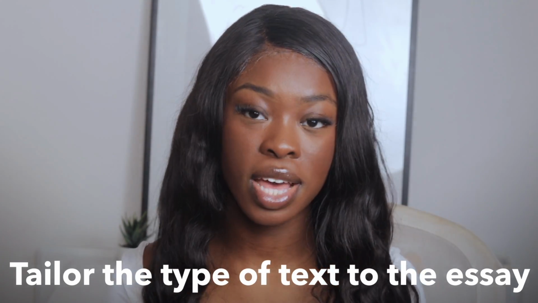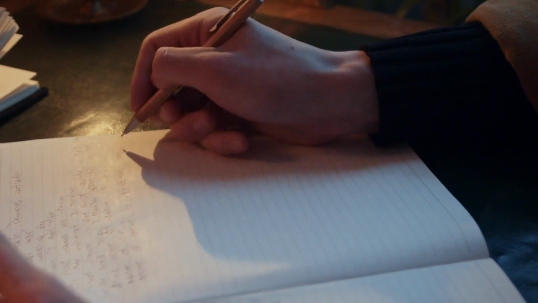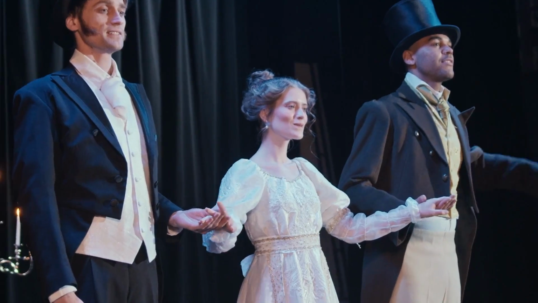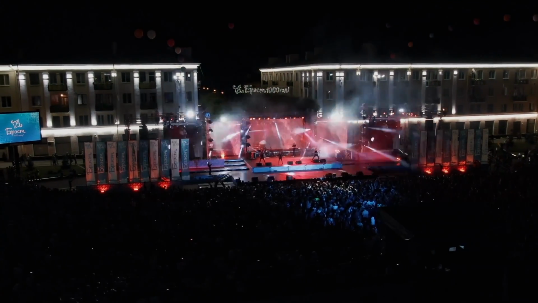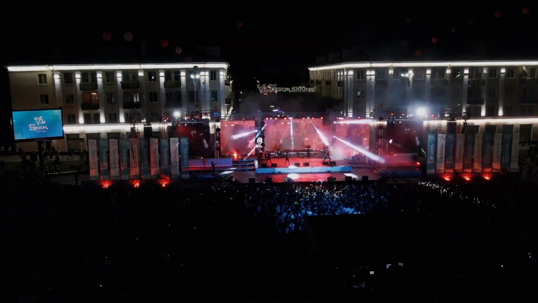Now let's talk about how you can tailor the type of text to the essay. It's really important that you tailor each paragraph towards what kind of text it is. For example, if it's a poem, if it's a novel, if it's a play, these are different kinds of text, and the paragraphs that you write for them should be different. A play is focused on the audience, how the audience feels, how the audience reacts. It's also focused on the way the characters talk, because it is a play. At the end of the day, it does involve actors.